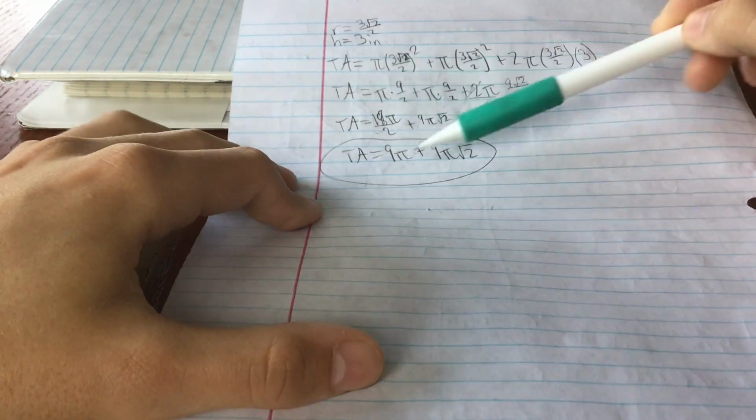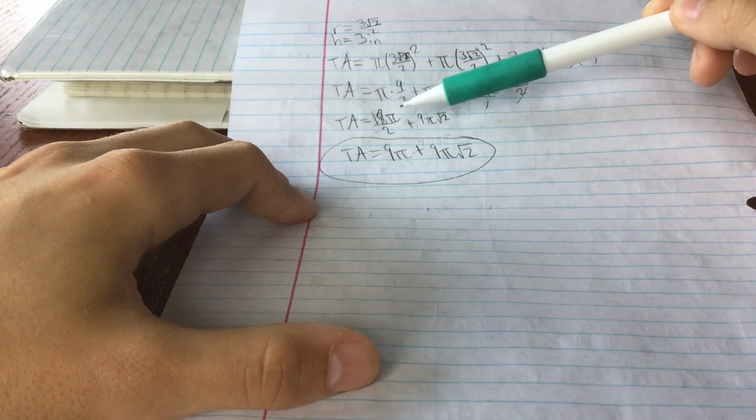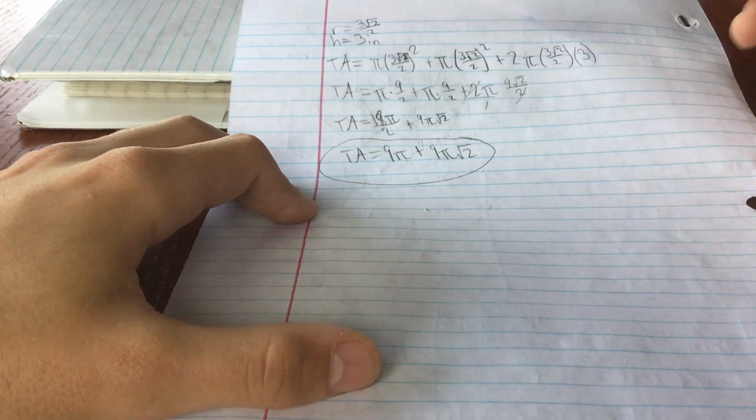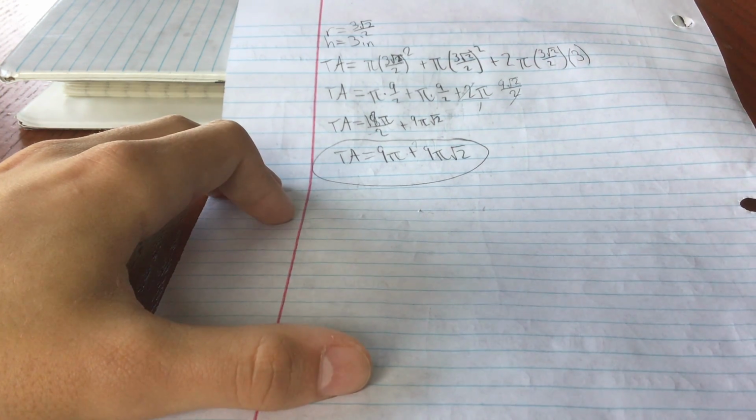So then the final total area should be 9 pi plus 9 pi square roots of 2. And that's how you do number 11 for the math final.